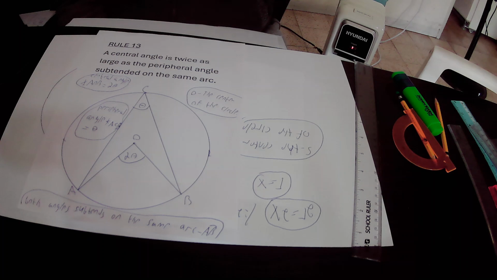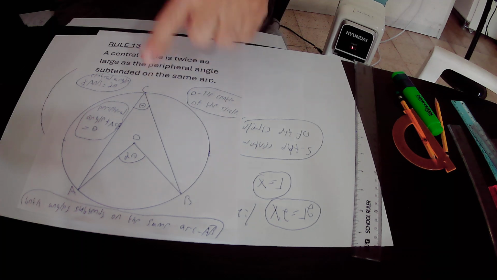Therefore, according to rule number 13, if a central angle and a peripheral angle are both subtended on the same arc, the central angle will always be twice as large as the peripheral angle.